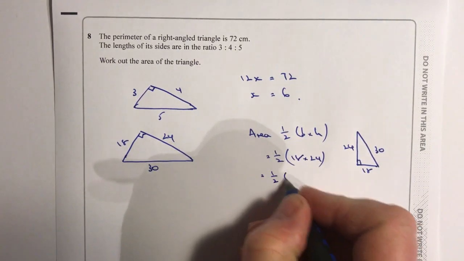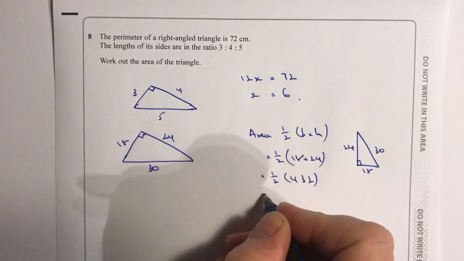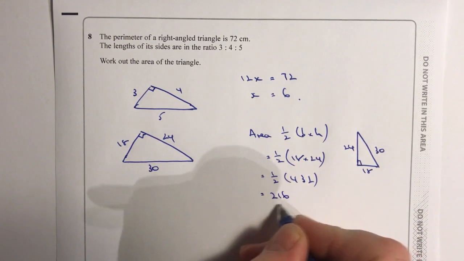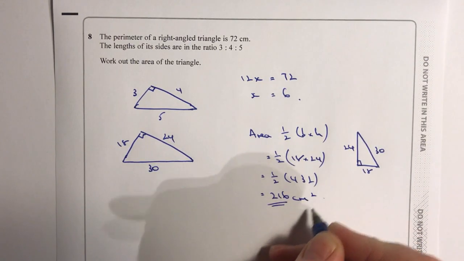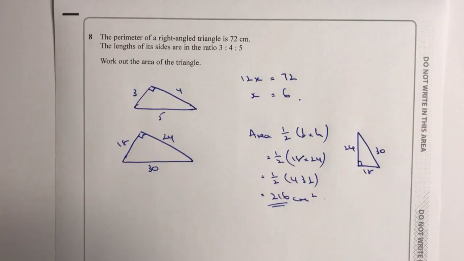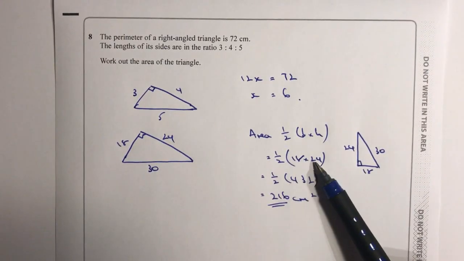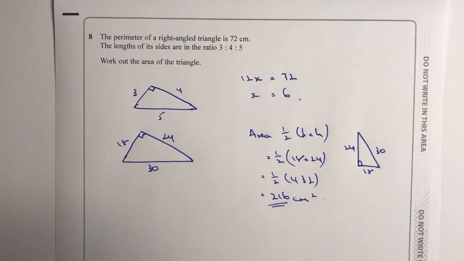It's a half times 432, and that's going to equal 216 centimeters squared as my answer. I've just missed out the actual calculation here because I might do it slightly differently to the way that you do it, but hopefully you'll be okay with that calculation. All right, so let's move on to question number 9.